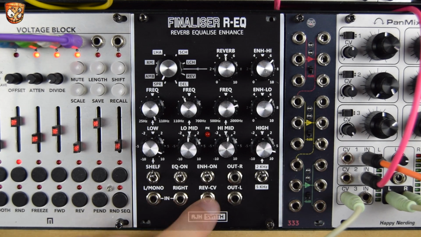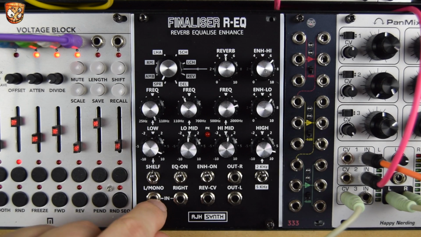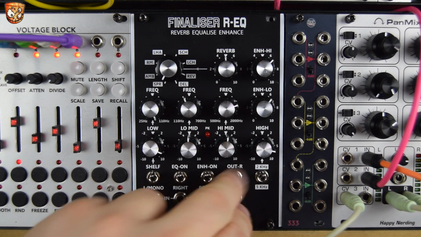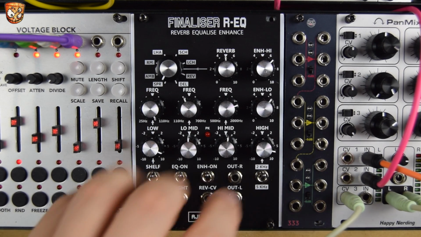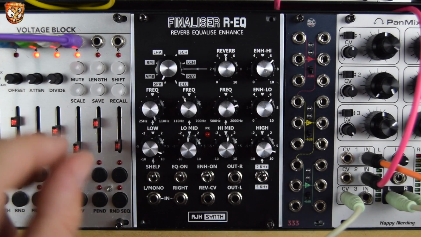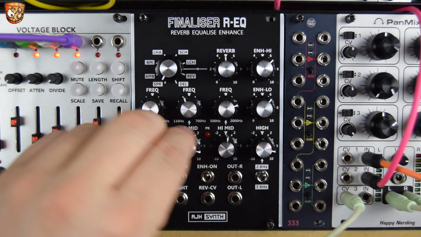But the beauty of it for me, and I imagine this is very much the intention for most users and probably AJH Synth as well, is to take a mono input and get a stereo output. Most modular patches are mono, mine included, and I love running a synth line in, going through the EQ and enhancer. We could drive this really hard, and I'll do that in the video.